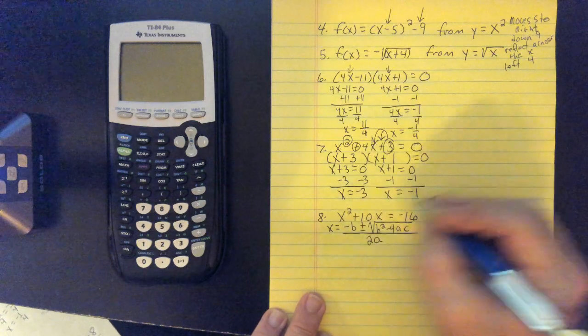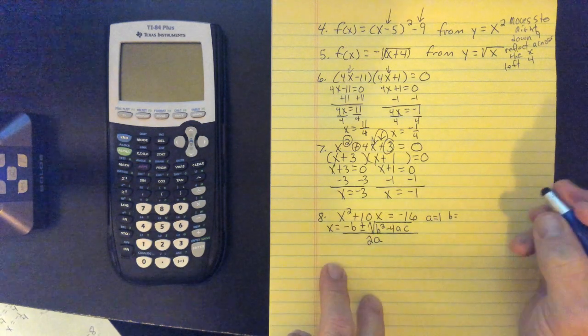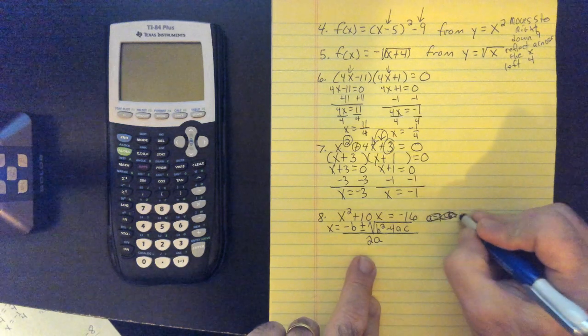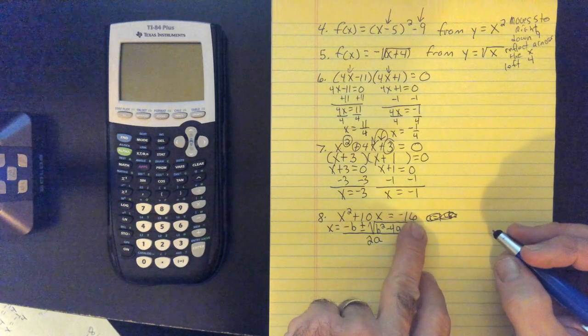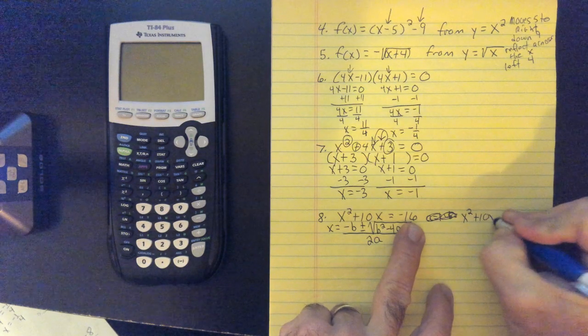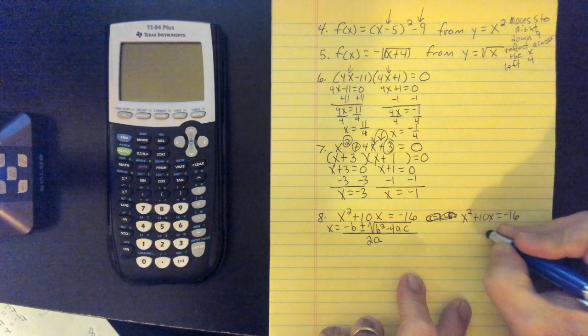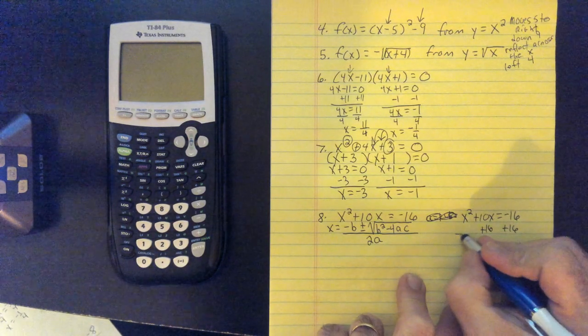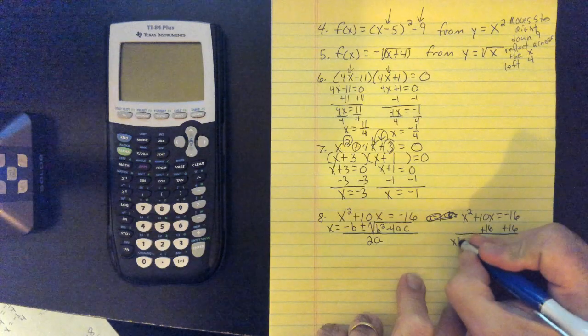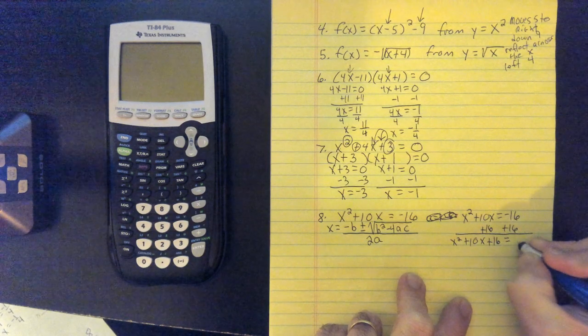Alright, so for my problem, A is 1, B is, oh look, we got to do one thing to this first. We need that 0 to be where that negative 16 is, so we're going to have to take this thing real quick and get a 16 added to both sides so that we can get our 0 over there. So you get an x squared plus 10x plus 16 equals 0.